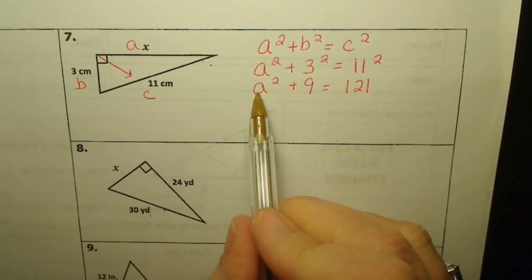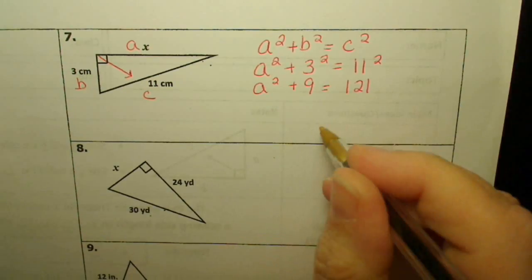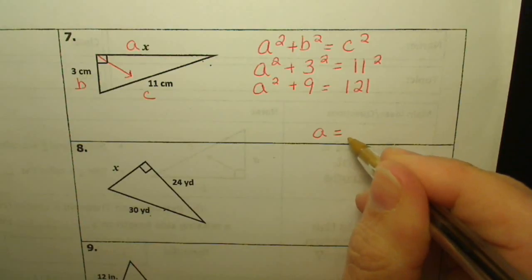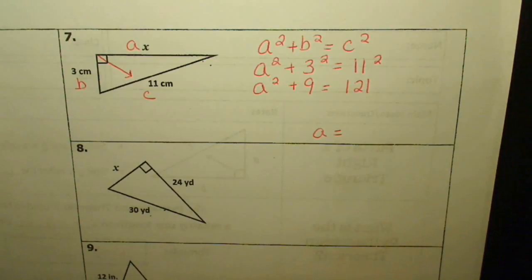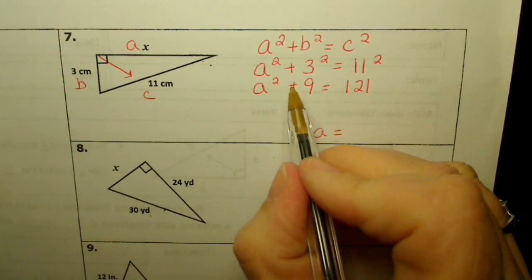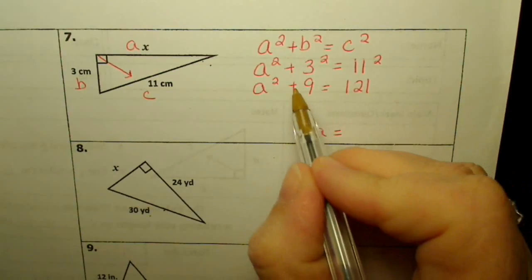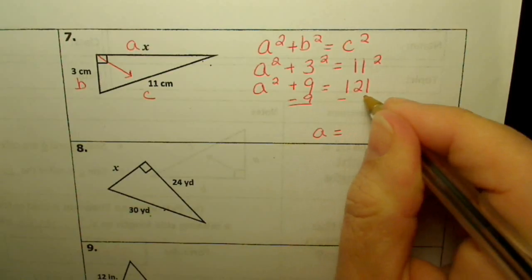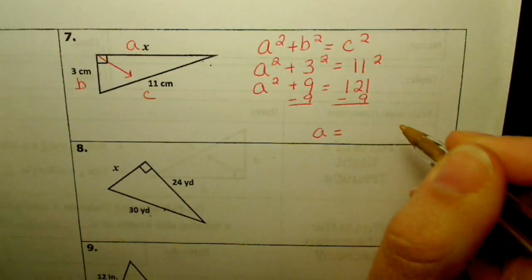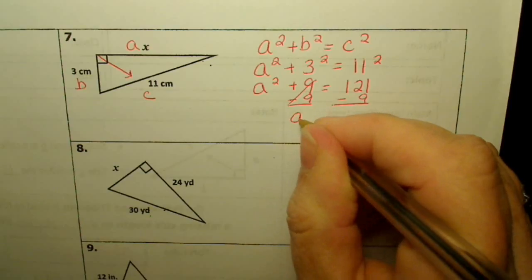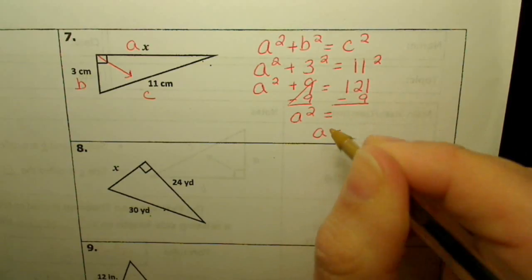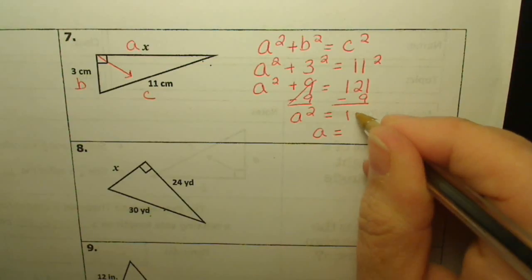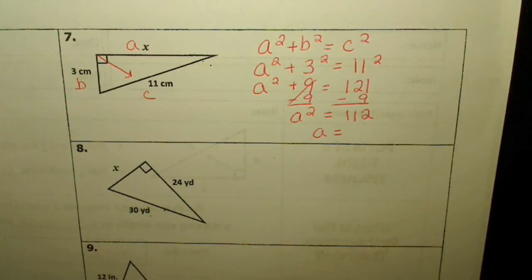All right, I want to get A over here by itself, because I want my final answer to be A is equal to whatever value. So in order to do that, I have to move this over here. It's positive, so I'm going to do the inverse, and I'm going to subtract 9 from both sides. And that gives me A squared is equal to 112.